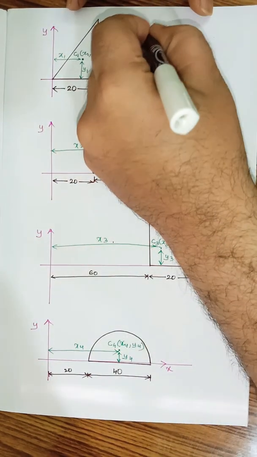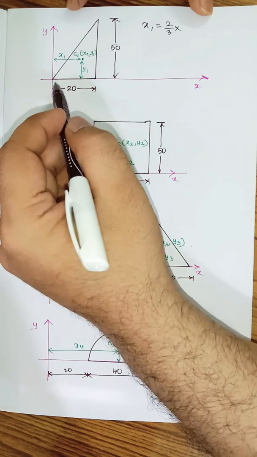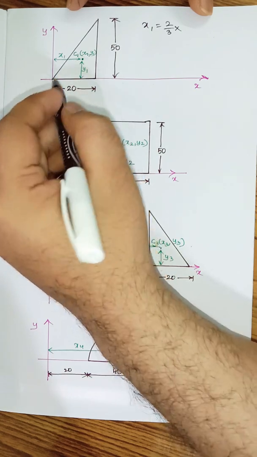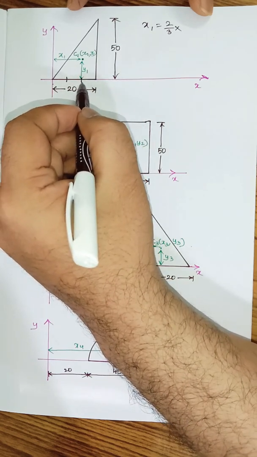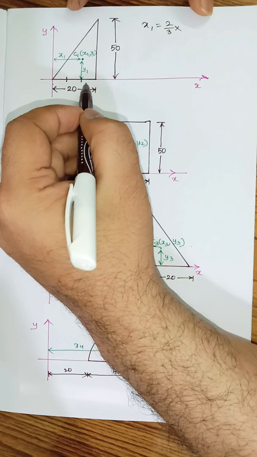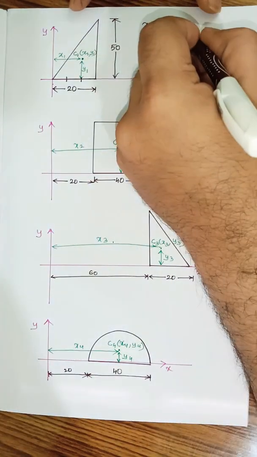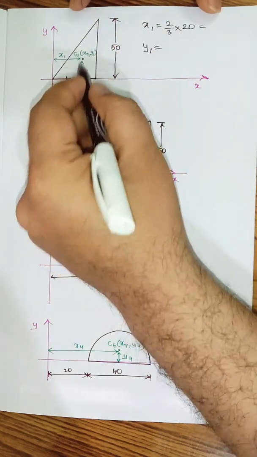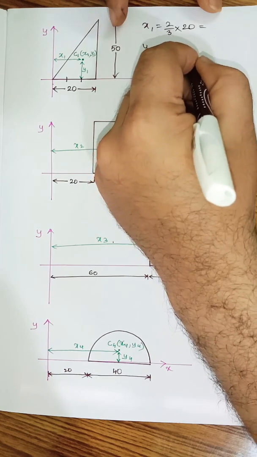x1 is equal to 2/3 of the base from the sharp edge. I mean to say from this point, it is located exactly at a distance of 2/3. That means it is divided into three parts; exactly at the second part, this is divided into two parts, and this one is the third part. So x1 will be equal to 2/3 of 20 millimeter, and y1 will be 1/3 of the height. 1/3 of the height, I mean to say this is 1/3 of 50 millimeter.